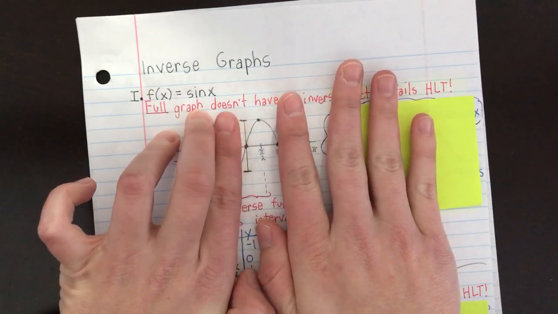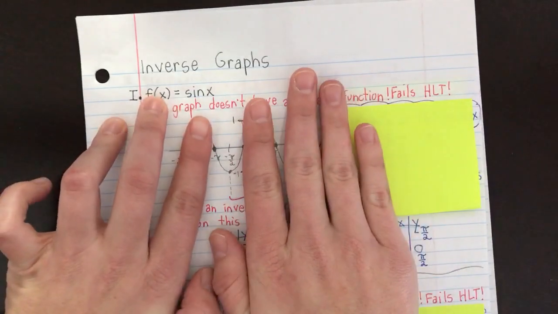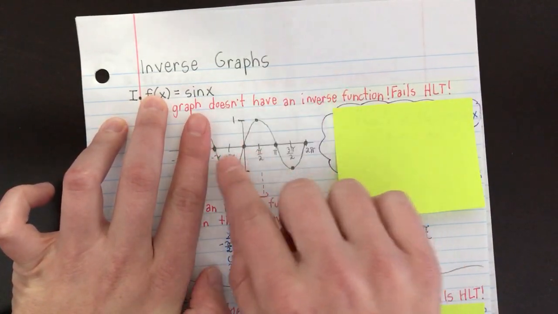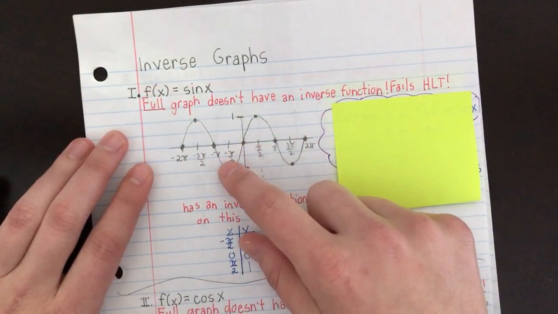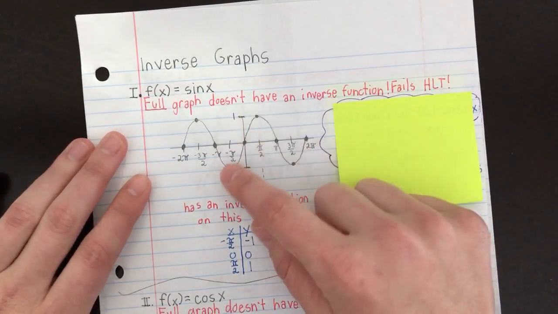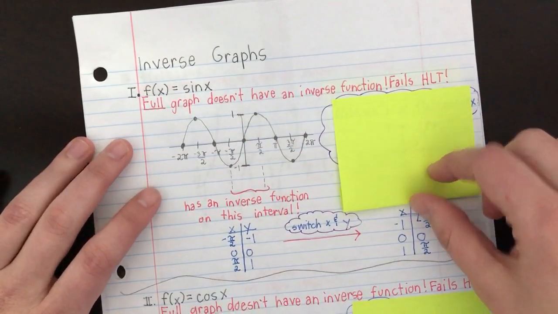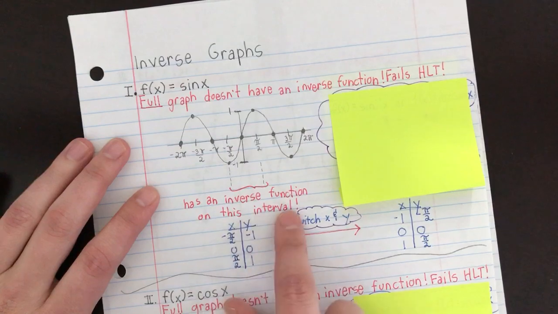If I would have chosen this section here, that section doesn't pass the horizontal line test. Likewise, if I would have chosen this section, that section doesn't pass the horizontal line test. So this section here does pass the horizontal line test, so the inverse with these restrictions would give us a function. The inverse would be a function. So it has an inverse function on this interval.